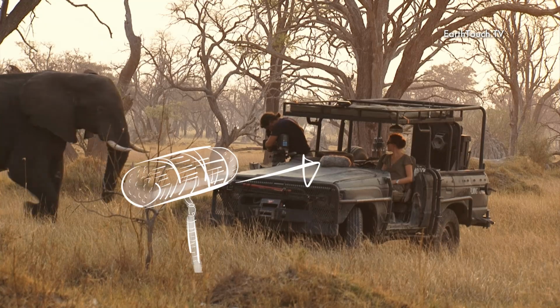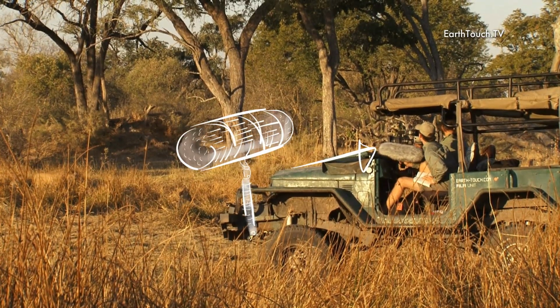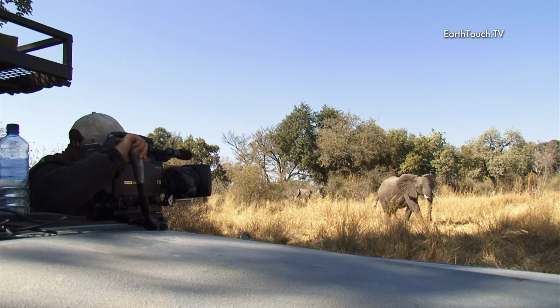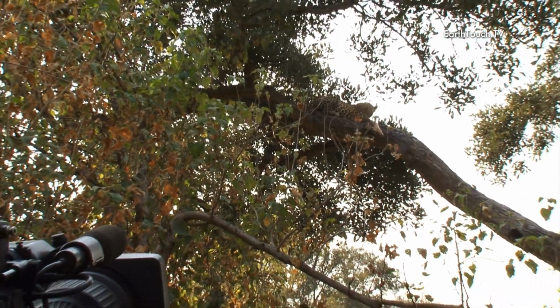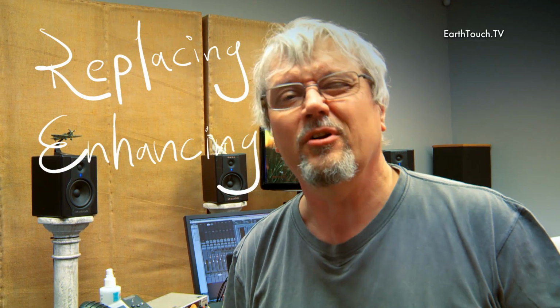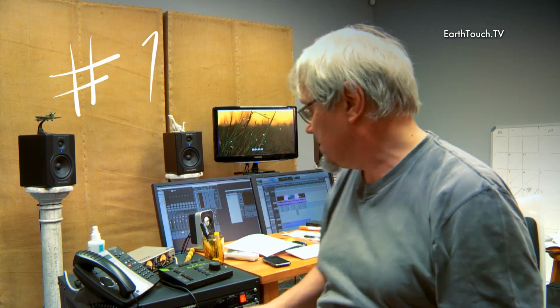You might wonder, if we're a wildlife company and we're out there filming in the wild with microphones and cameras, why we'd need to add any sound to anything? Why isn't the sound that exists with the picture good enough? The answer is that sometimes there are good reasons for replacing a sound, or enhancing it, or repairing it. So the Foley. The first sequence I'd like to show you is just some elephants in the bush.